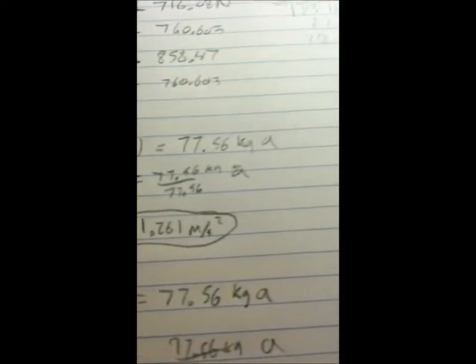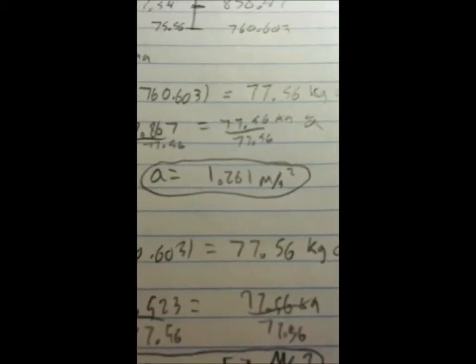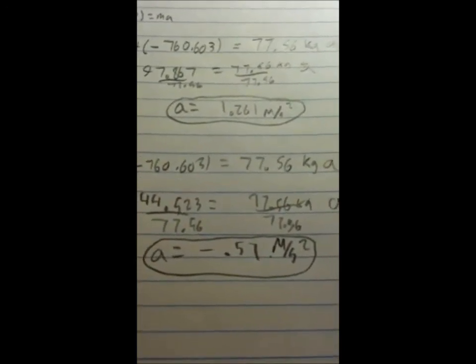So I just finished the calculations, and there's all my work. And I found out that the maximum acceleration was 1.261 meters per second squared, that the minimum acceleration was negative 0.57 meters per second squared, and that is on going down. So we found out all four of the accelerations going up and down on the elevator.